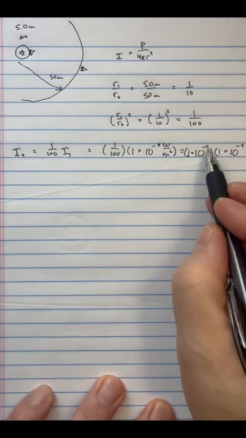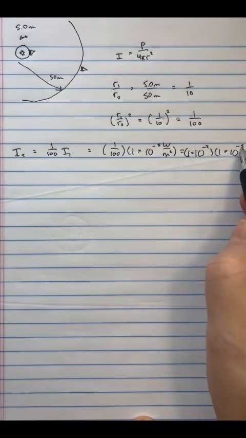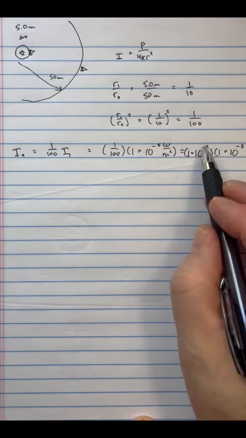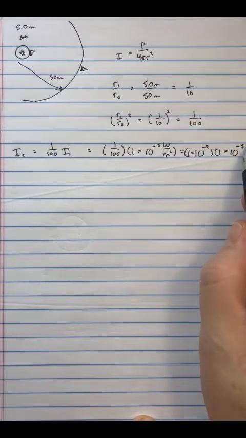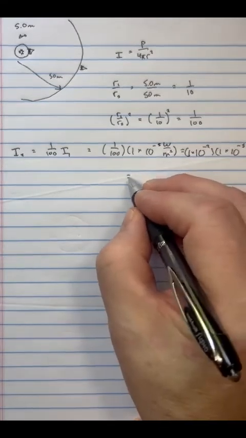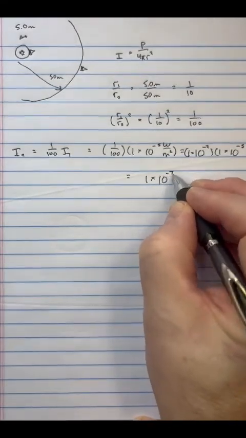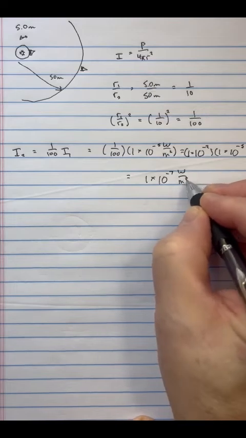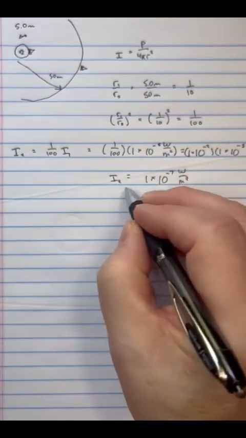Again, when you handle exponents like this, the minus 2 and the minus 5, it's an additive property for the exponents. -2 and -5 together are -7. So 1 times 10 to the -7th watts per square meter will be our answer for that intensity.